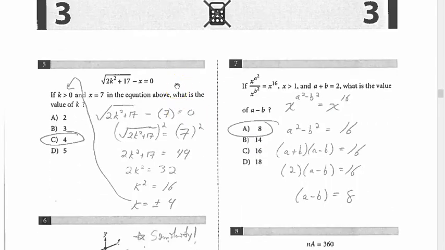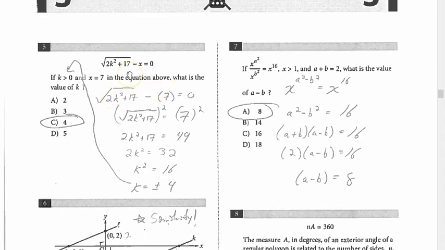If k is greater than 0 and x equals 7 in the equation above, what is the value of k? We're told x is just a number, so I plugged it in. That gave me the square root of 2k squared plus 17, minus (7). Notice whenever I substitute, I always use parentheses, just in case it's a negative, to remind me to act accordingly.